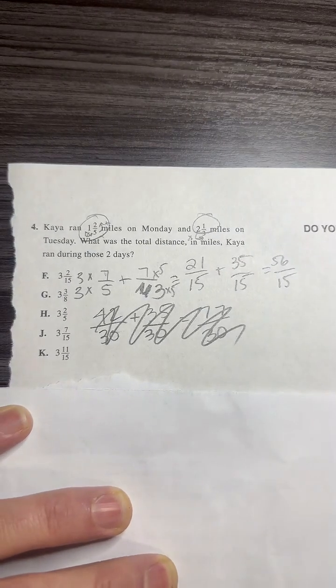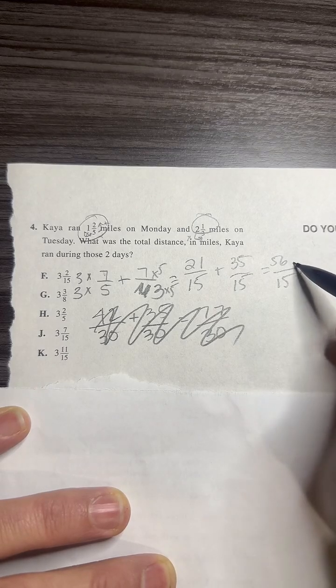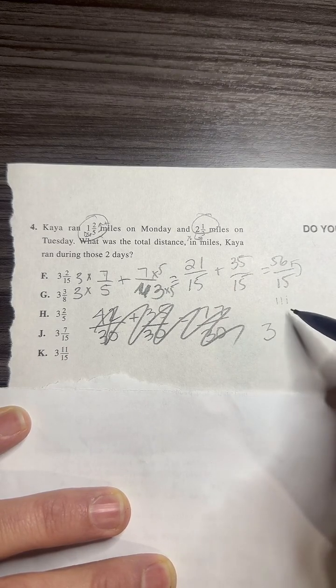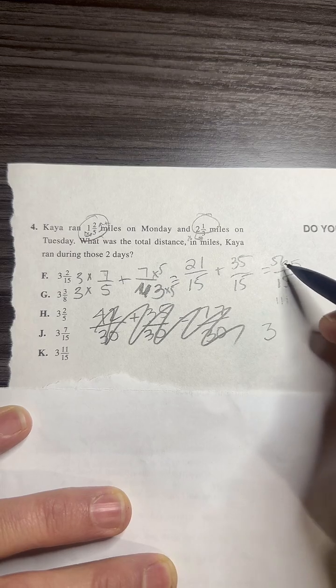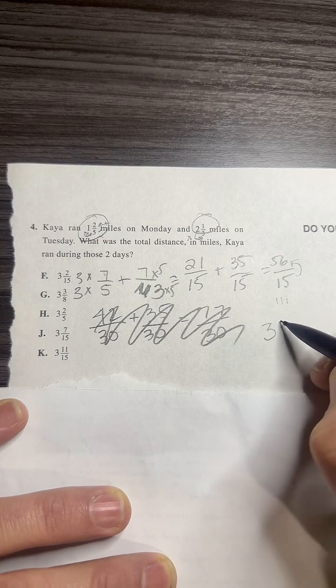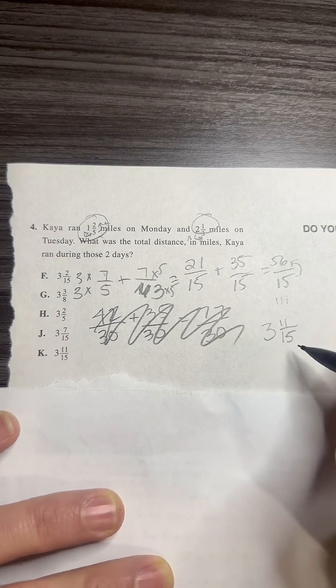Oh, I'm off the page. So now what we're going to do is ask how many times 15 goes into 56 evenly. So it goes 15, 30, 45. So that gives me 3. How many are left over after I do 45? Well, 45, and then I count to 56. That leaves me with 11. Okay, so 11 over 15. So 3 and 11 fifteenths.